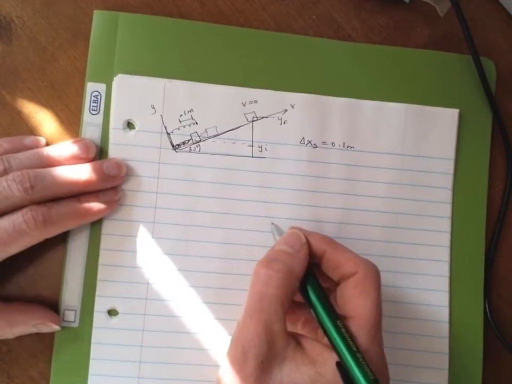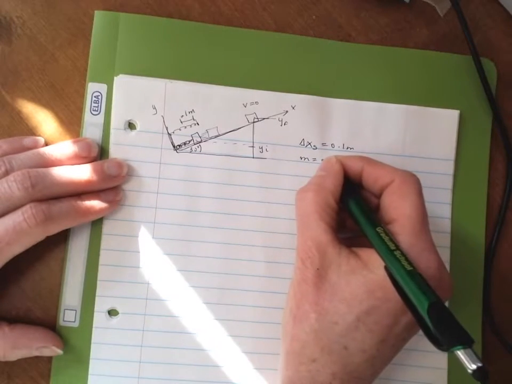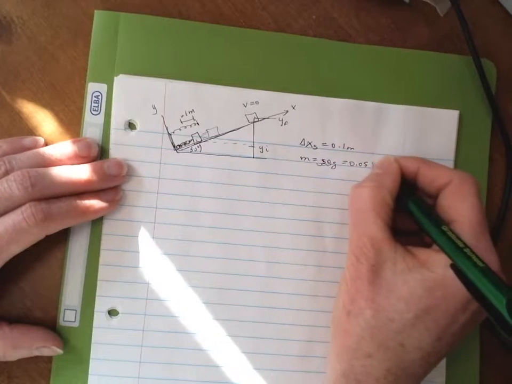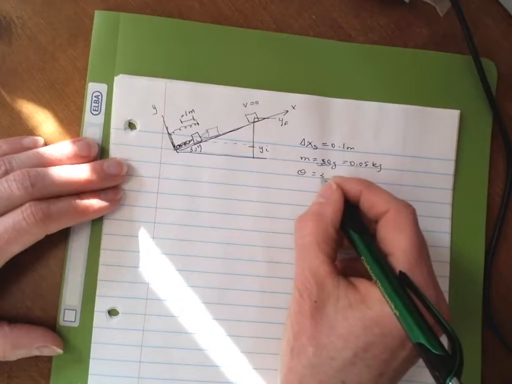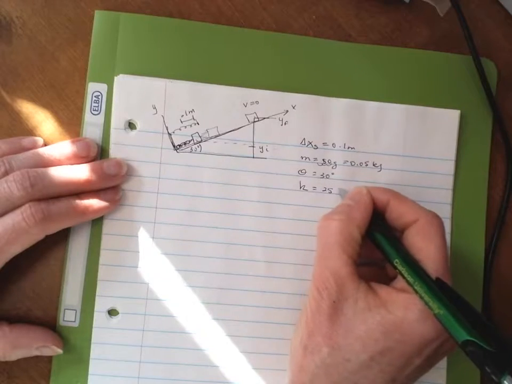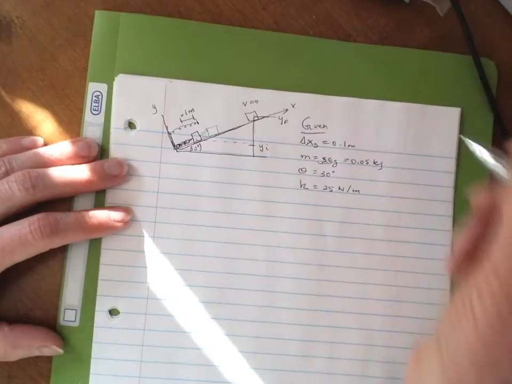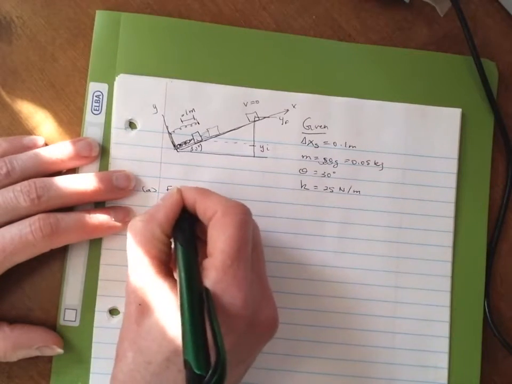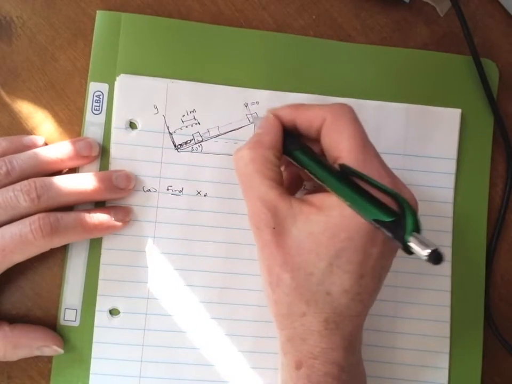Okay, so we can list a few other things that we know. The mass of the block is 50 grams, so 0.05 kilograms. And theta is 30 degrees, and the spring constant k is 25 newtons per meter. So that's what we know. Then for part A, we want to find x final, which would be this distance up here.